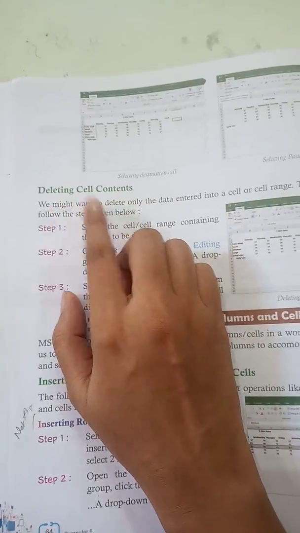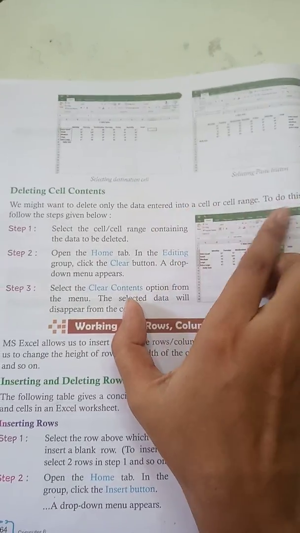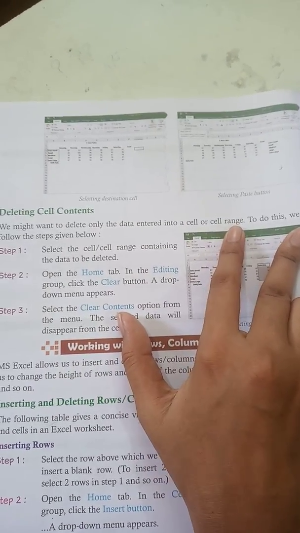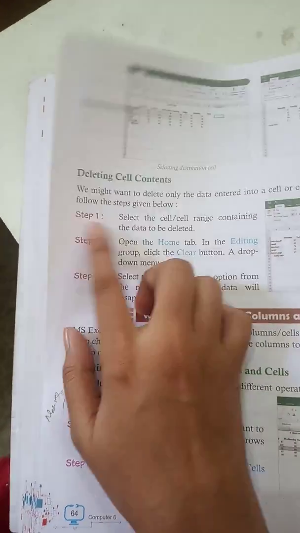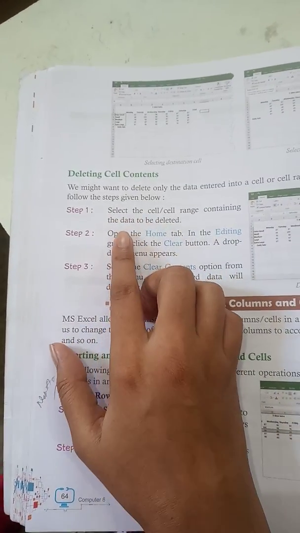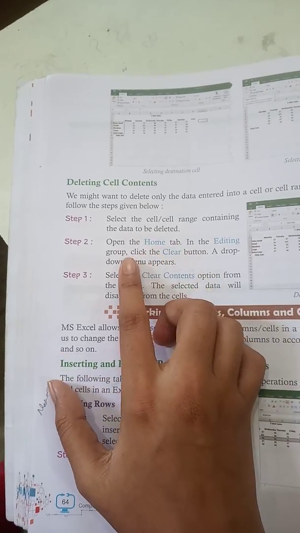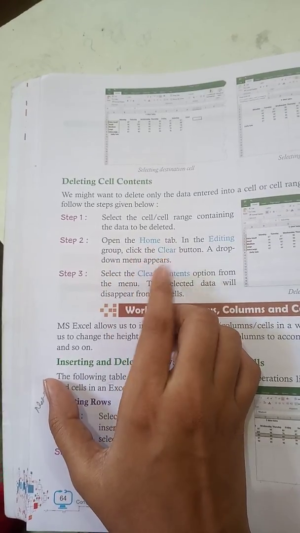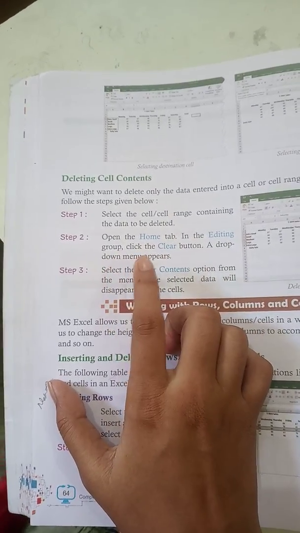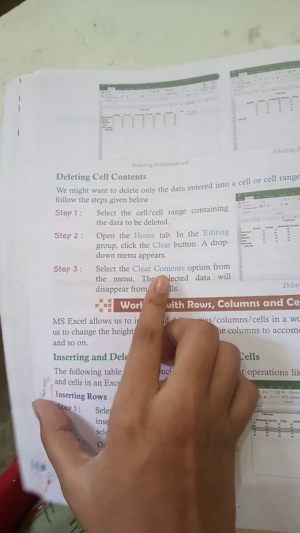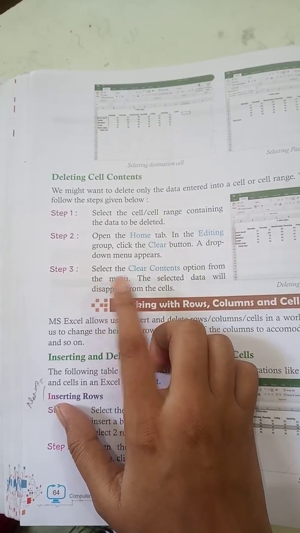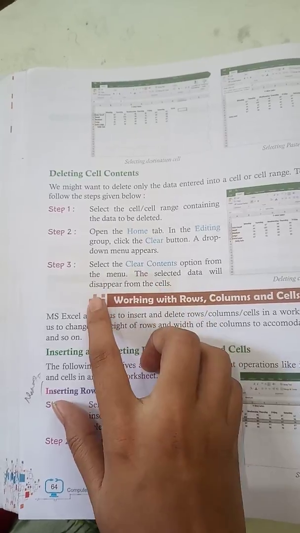Deleting cell contents. We might want to delete only the data entered into the cell or cell range. To do this, we can follow the steps given below. Step 1, select the cell containing the data to be deleted. Step 2, click on the Home tab in the Editing group. Click on the Clear button. A drop down menu appears. Step 3, select the Clear Contents option from the menu. The selected data will disappear from the cells.